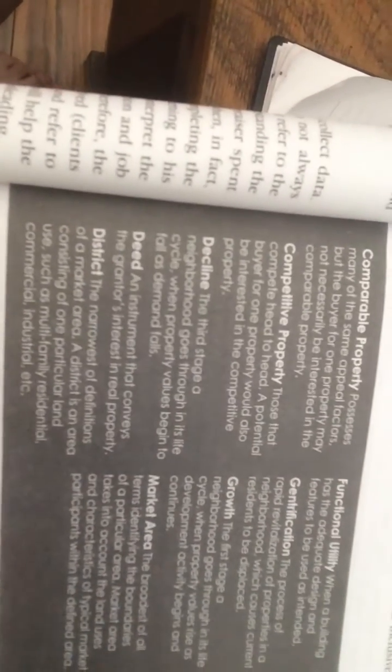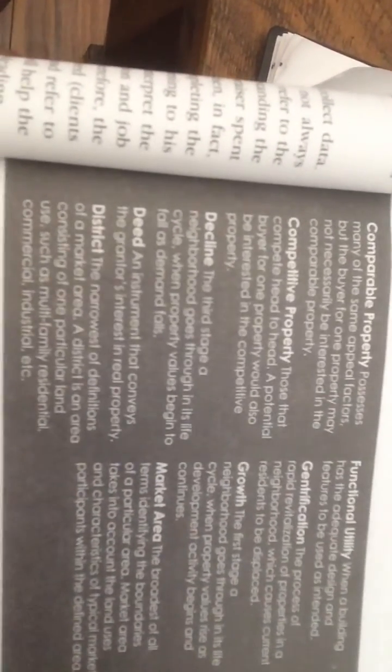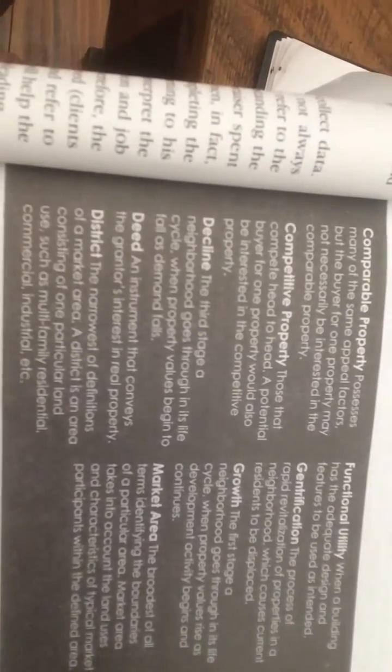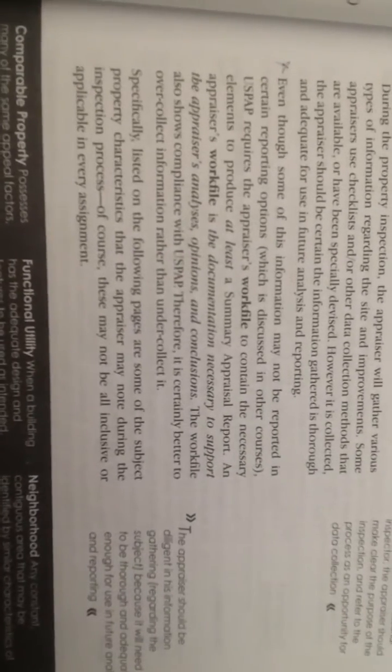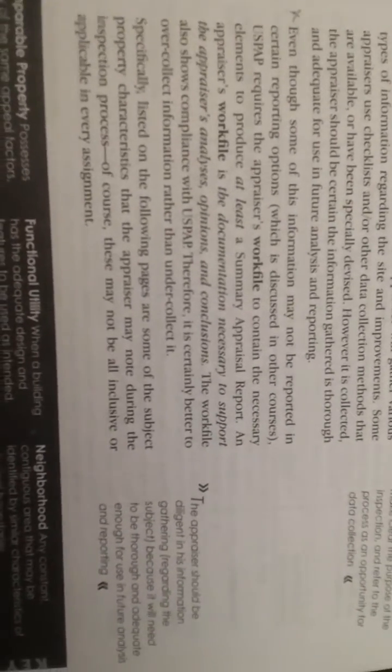Specifically, listed on the following pages are some of the subject property characteristics that the appraiser may note during the inspection process. Of course, these may not be all-inclusive or applicable in every assignment. To make sure that all parties involved, clients and property owners, do not confuse an appraiser with a professional inspector, the appraiser should make clear the purpose of the inspection and refer to the process as an opportunity for data collection.